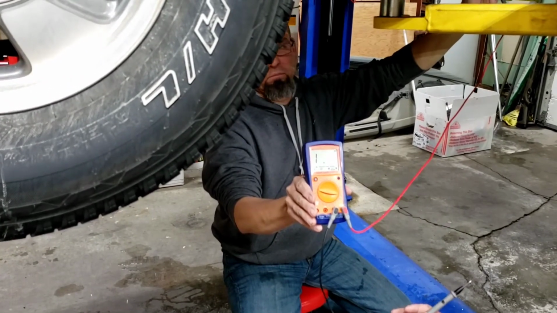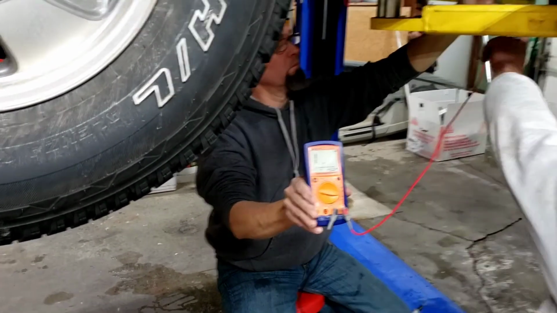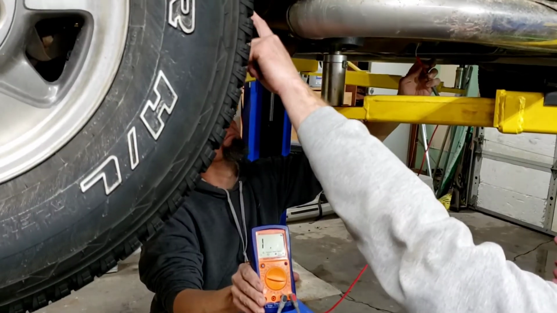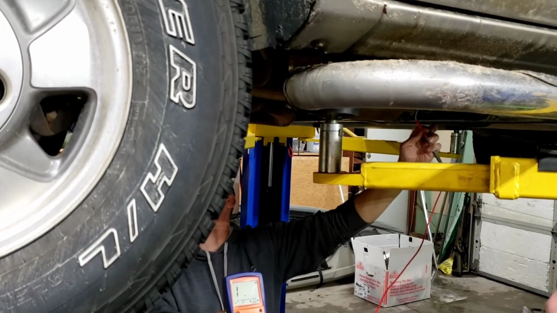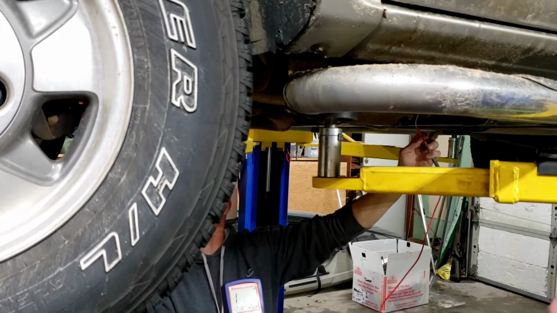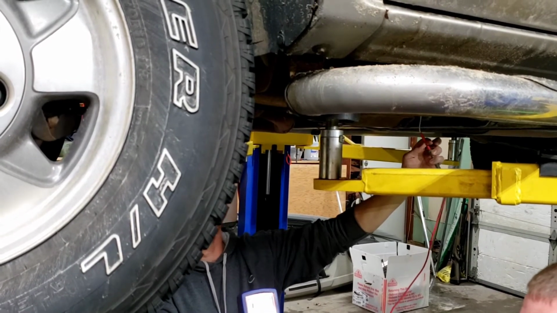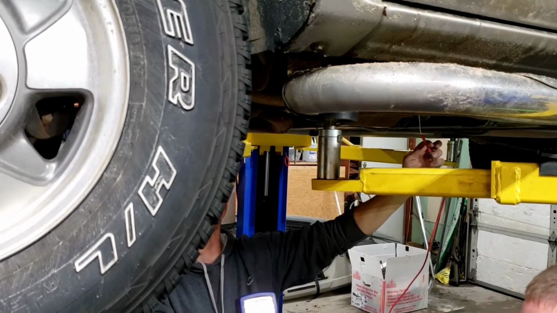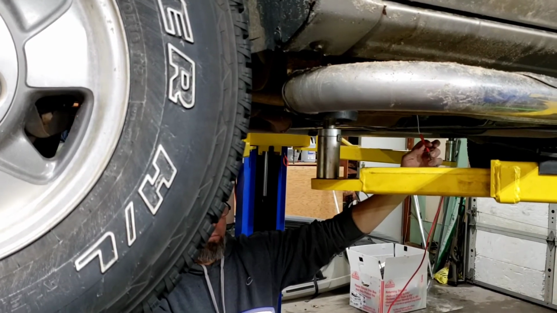So now we're going to lower back down, because we found kind of where the harness goes up over the transfer case and goes up behind the left head. I'm going to try to get up there and get a good spot. Maybe we can use this micro piercing probe to pierce into it, see if we've got continuity on one side or the other, and go from there.